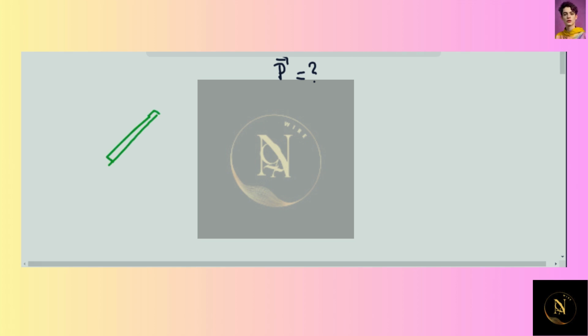So we have first the gravitational force, mg, acting at a distance of 2 meters from the pivot. Then we have the tension force acting at a distance of 3 meters from the pivot.